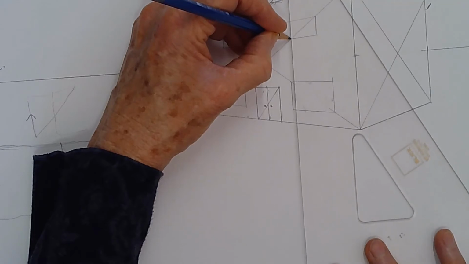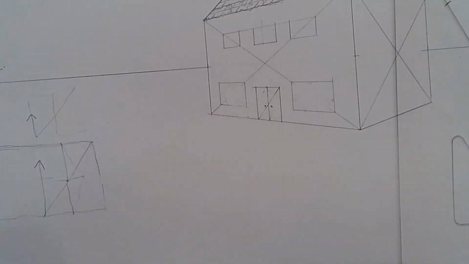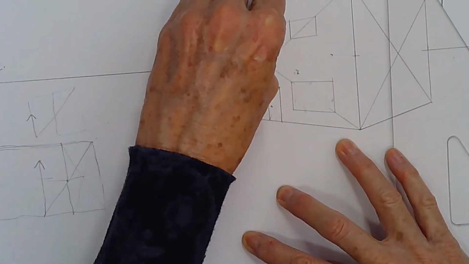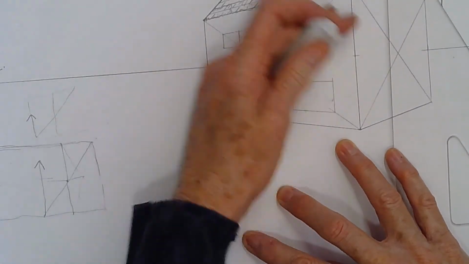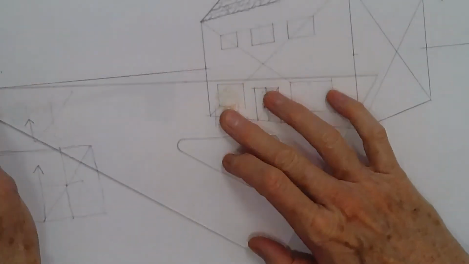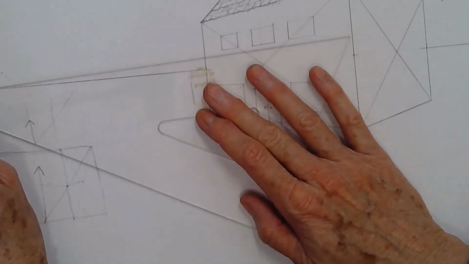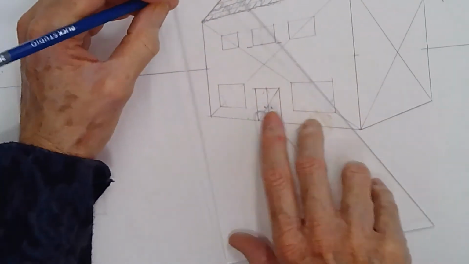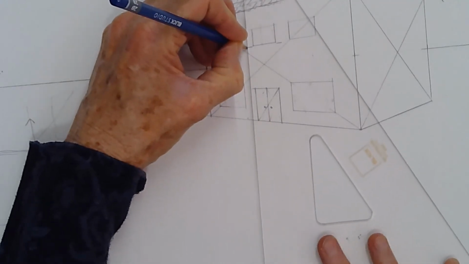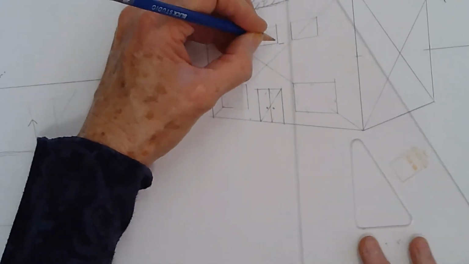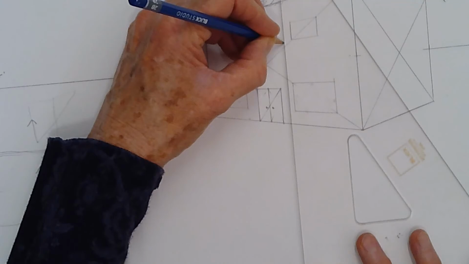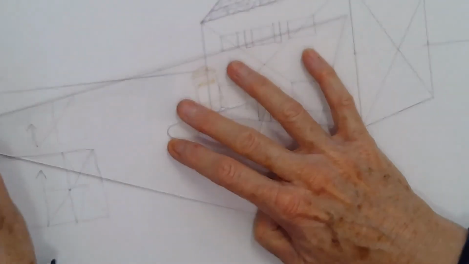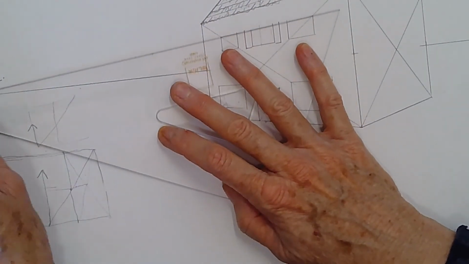If you wanted things like shutters or something like that, pretty easy to draw. You just set your mind to draw them, the tops and the bottoms. Let's say just the one in the middle had shutters on it. I don't know what kind of details you're going to want in your house. But see how easy it is to put shutters on a window.